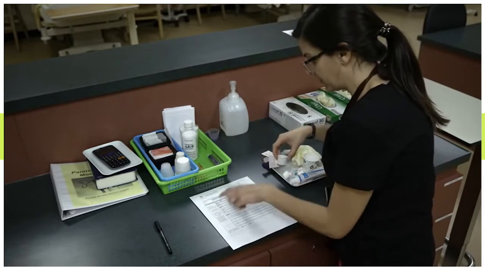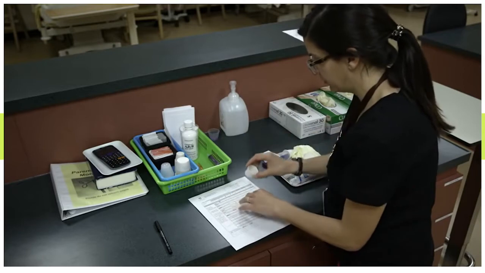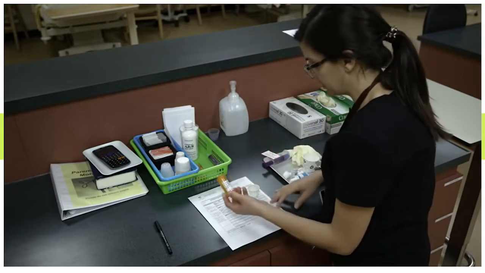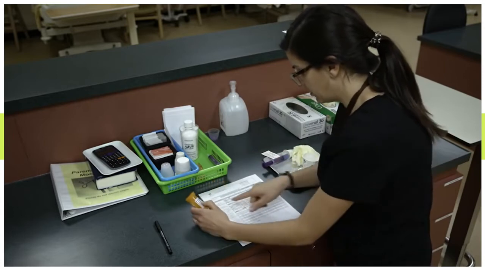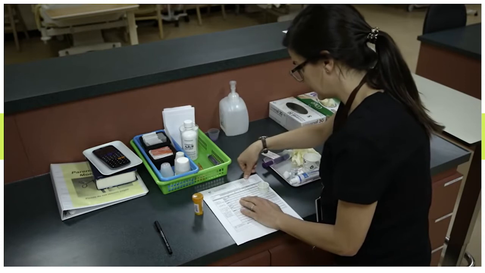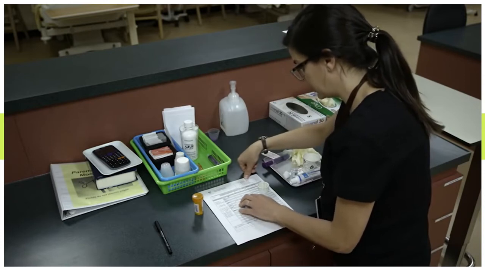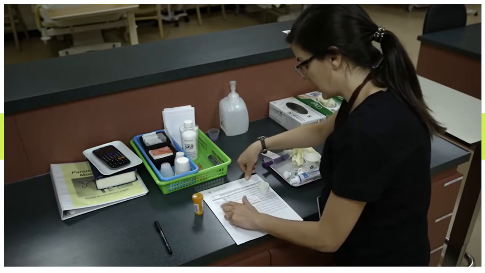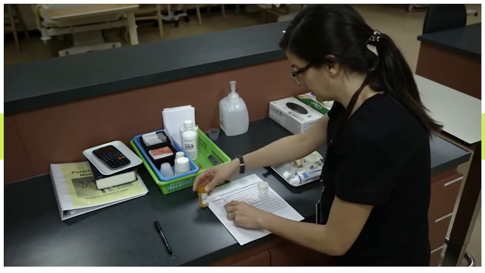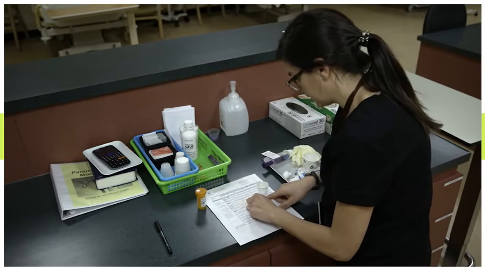metoprolol. So again, we have our MAR, we have our label, we have our container of medications, and then we have our container where the meds came from. So right drug, right patient, Adolf Harrison. So we have their initials at the top here, HA, Harrison Adolf. Right drug is metoprolol. So we have metoprolol here, and we have metoprolol here on our label.